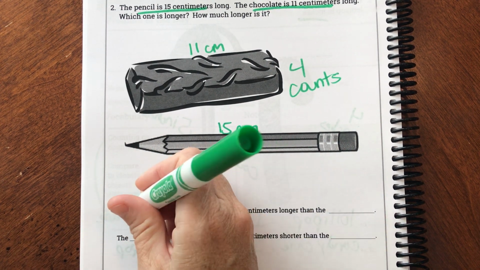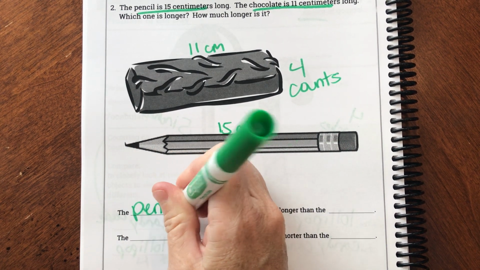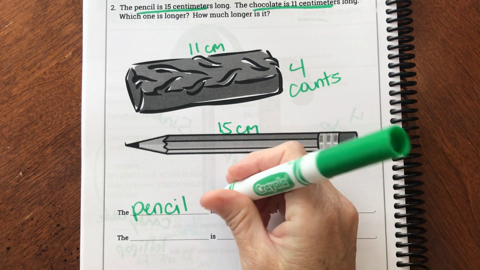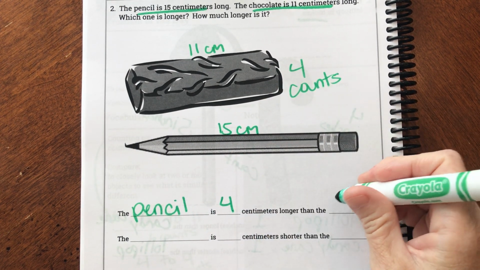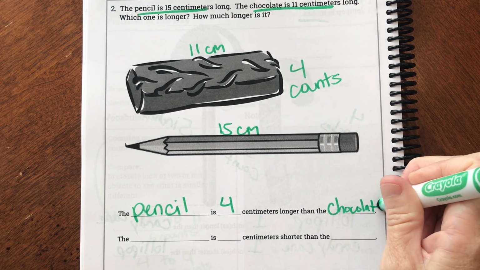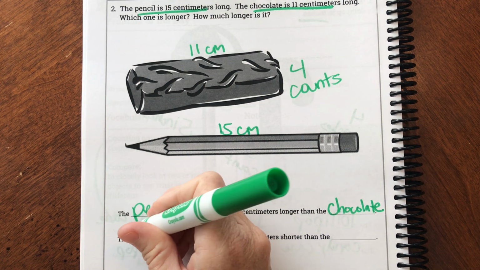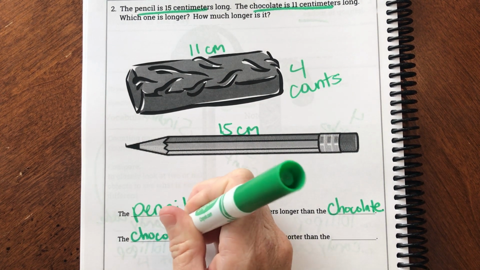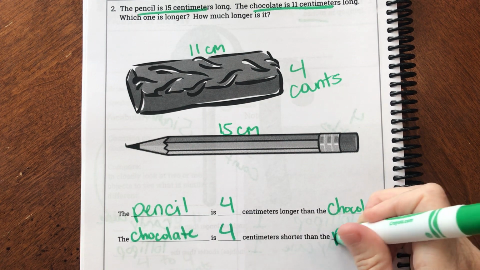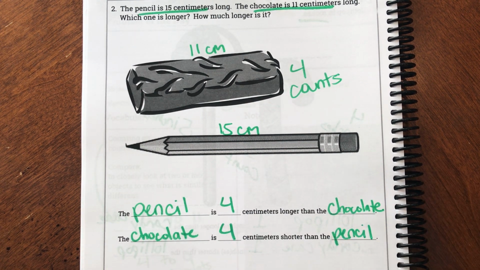The pencil. So the pencil is, and how much longer? It was 4 counts, so it's 4 centimeters longer than the chocolate. Okay, the chocolate is 4 centimeters shorter than the pencil.